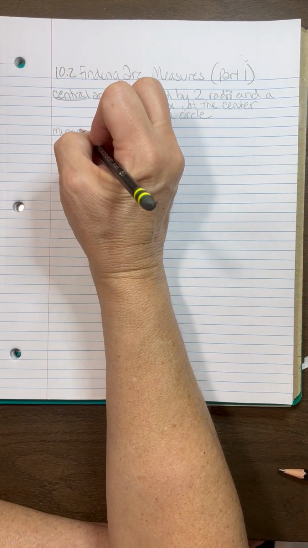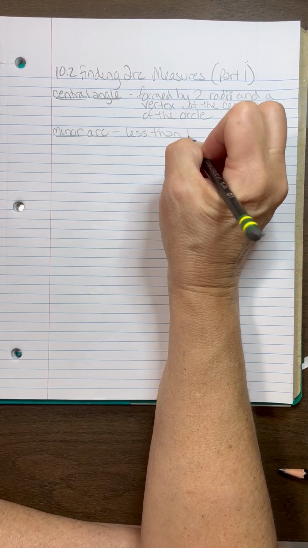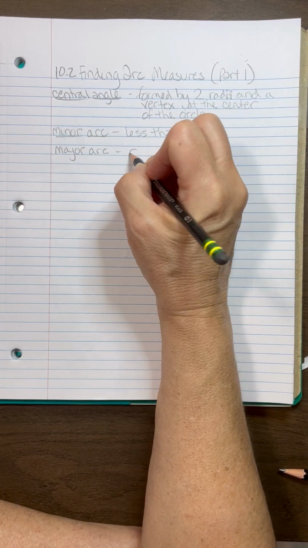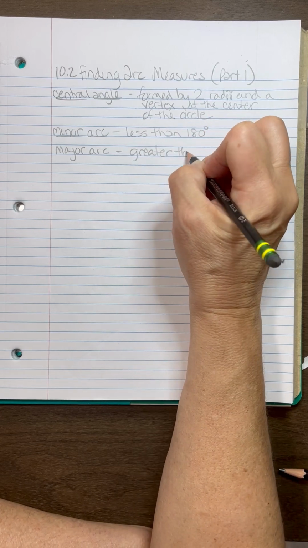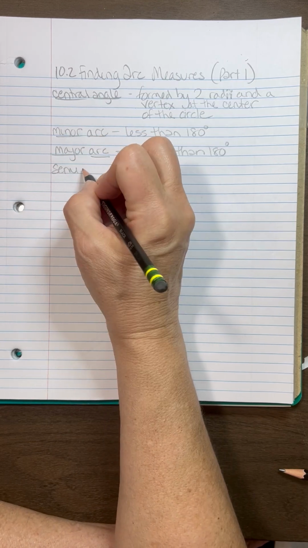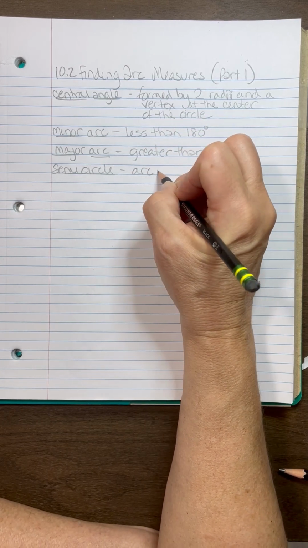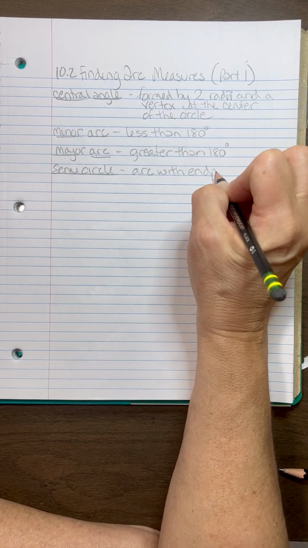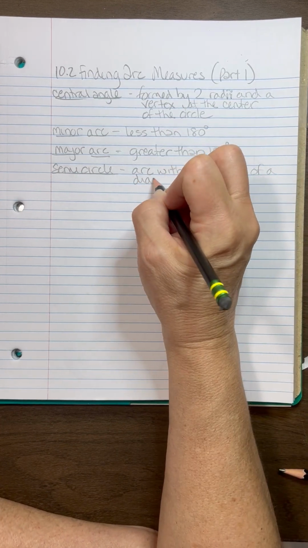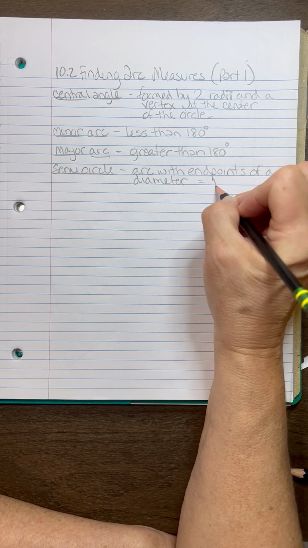A minor arc is going to be less than 180 degrees. A major arc is going to be greater than 180 degrees, and a semicircle is going to be an arc with endpoints of a diameter, and it will have a measure equal to 180 degrees.